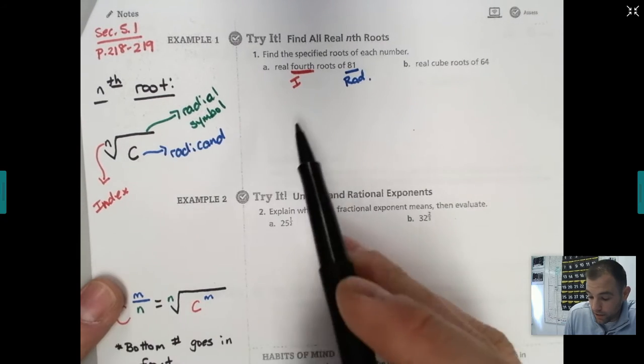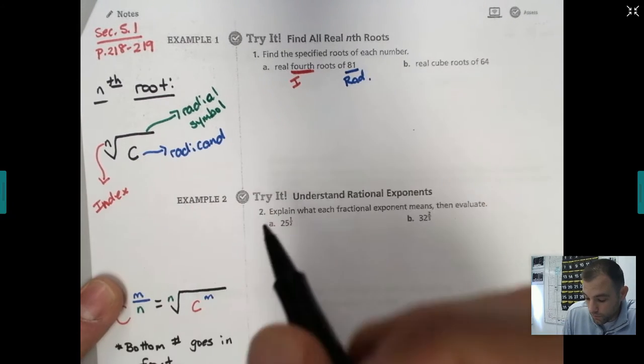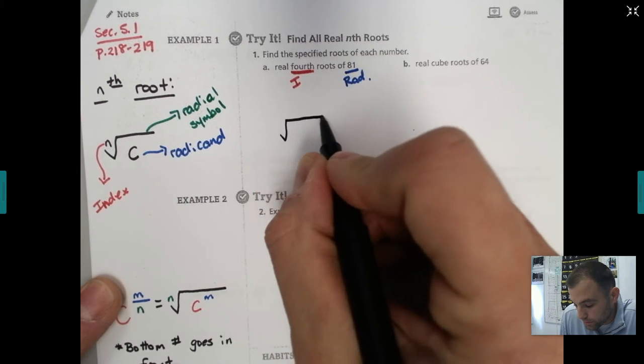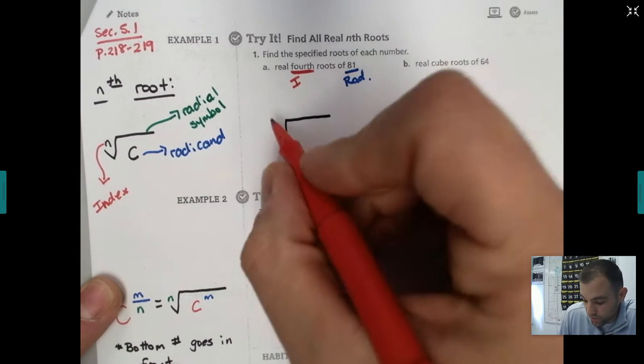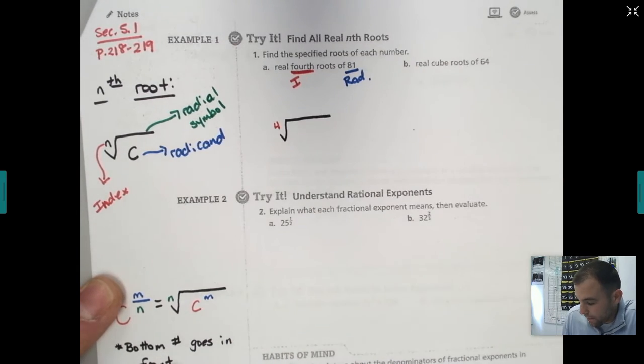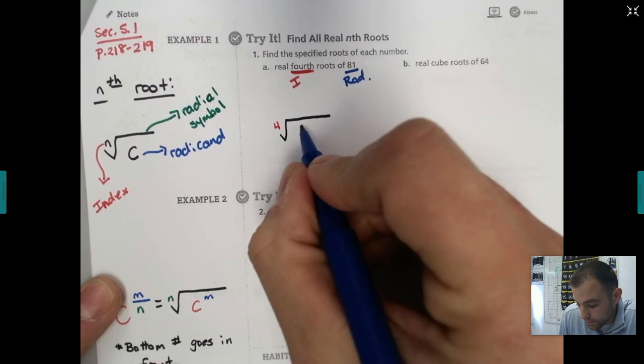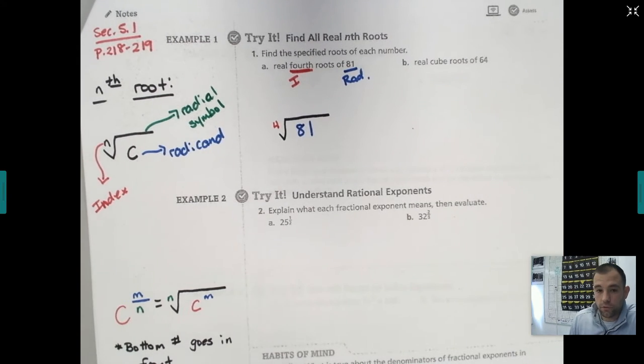Then we just write this problem in this form. We're going to write the radical symbol. The index is a 4. I'm going to try to color coordinate. The radicand is 81. So the fourth root of 81 is what this wants to know.